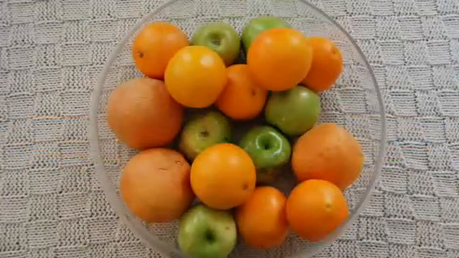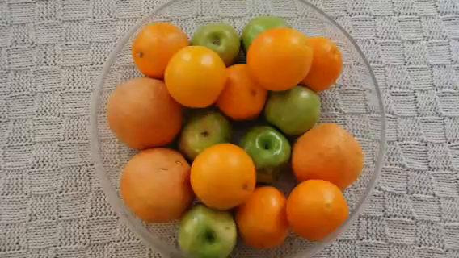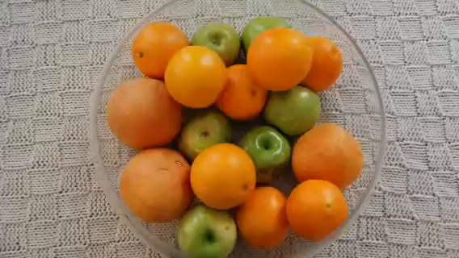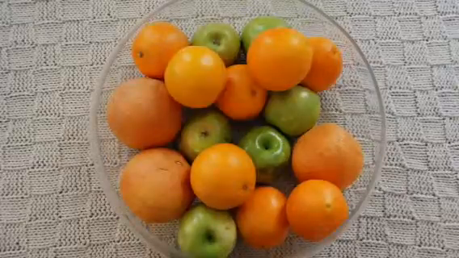For my contrast image, I took a bowl of fruit in my house and arranged them to be mixed in with oranges and apples. I then placed the bowl on a light-colored blanket to show the contrast between the bright colors of the fruit and the plain colored background.